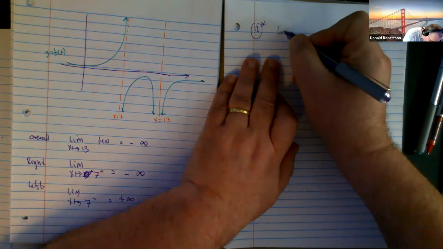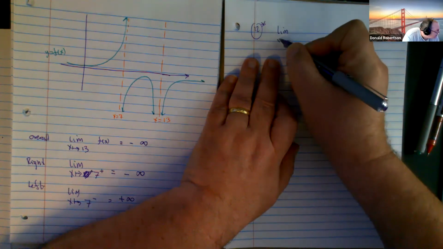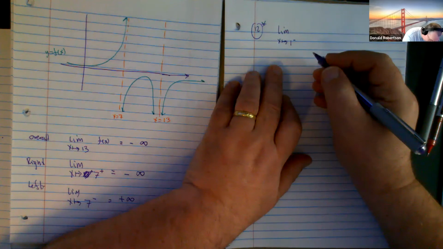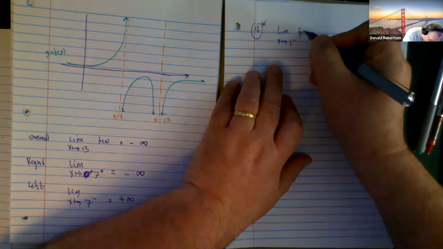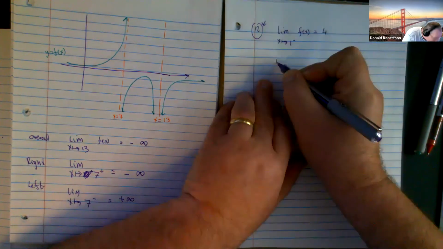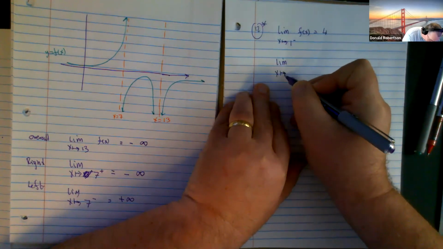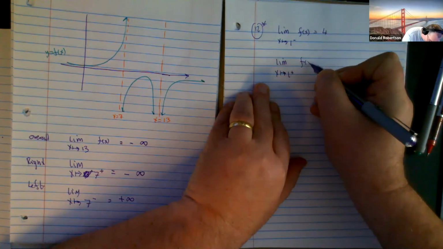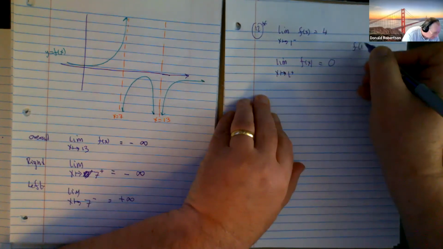We are going to draw the sketch of a function that has the following features. The limit as x tends to 1 minus of the function is 4. The limit as x tends to 1 plus of the function is 0. And the value of the function at 1 happens to be 3.